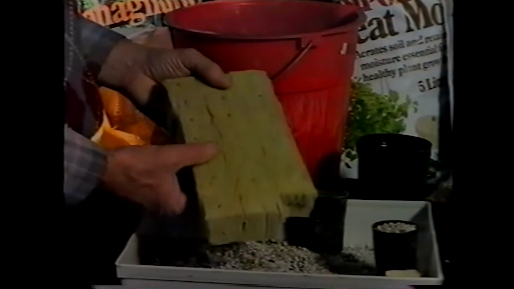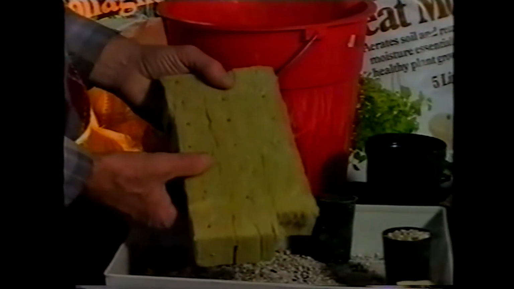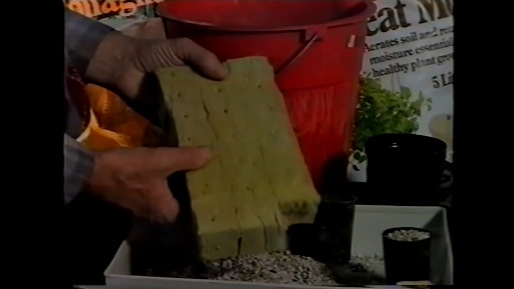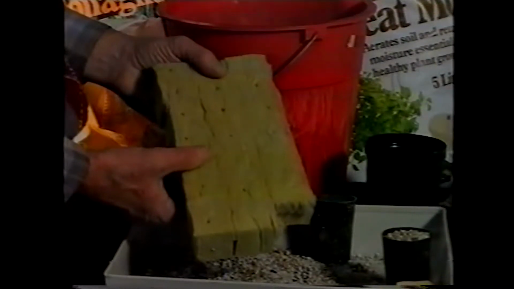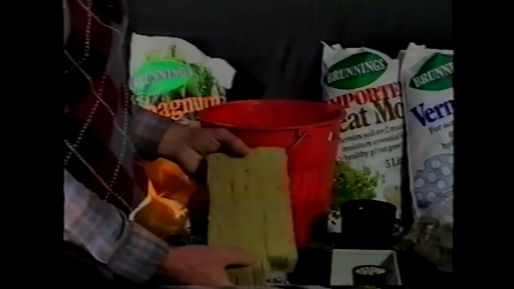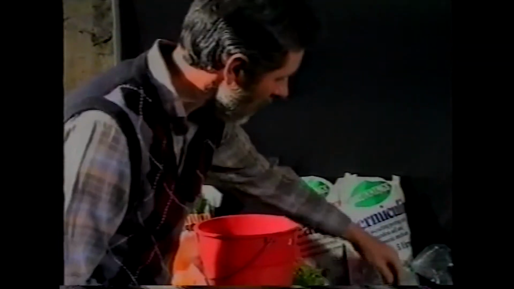If you want to buy rock wool, you can usually get it from hydroponic shops, because it is used quite extensively in the hydroponics industry. So look up in the telephone book under H for hydroponics and ask them for rock wool, and you may be able to find it there.